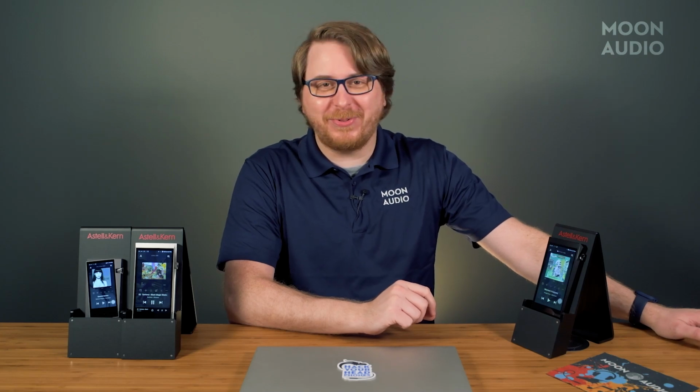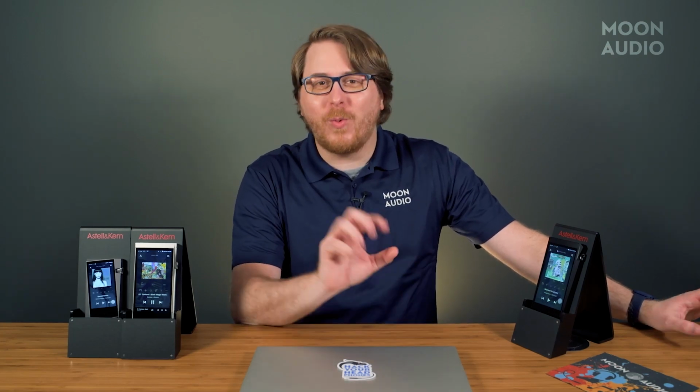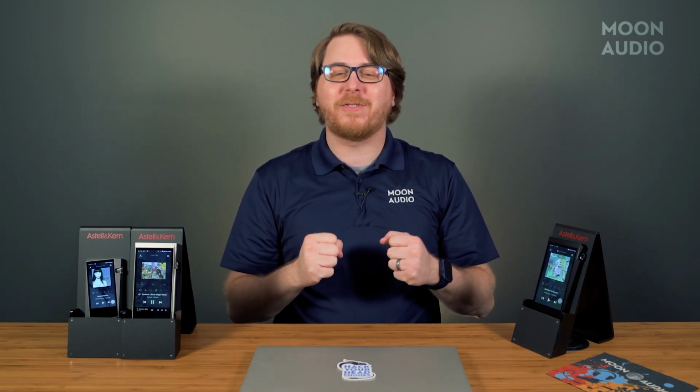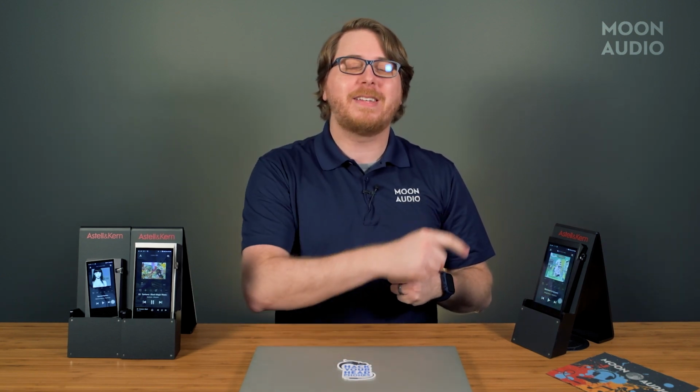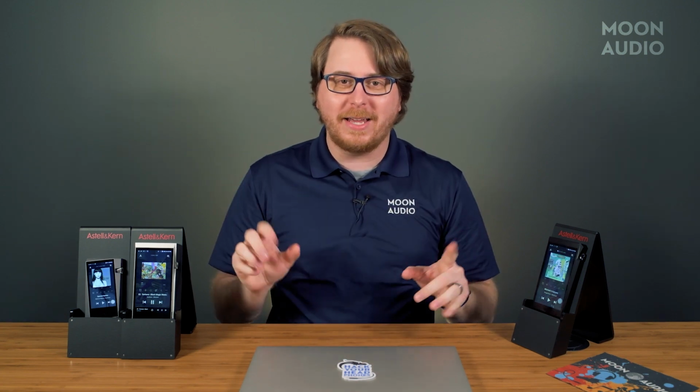We live in the future, folks. With the power of witchcraft and sorcery, I can now transfer music files directly from my PC to my Astell&Kern player wirelessly.